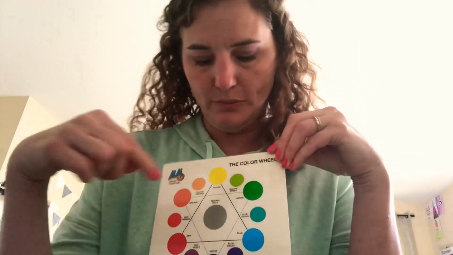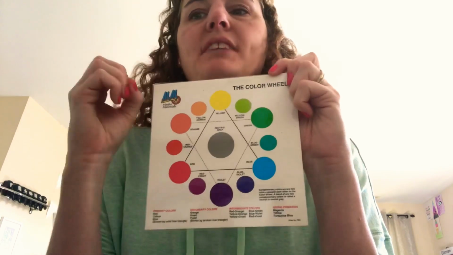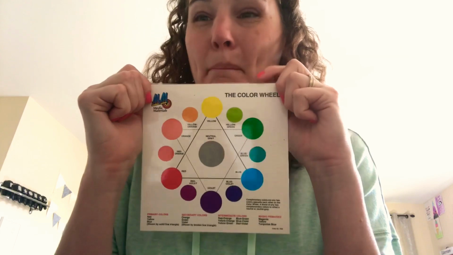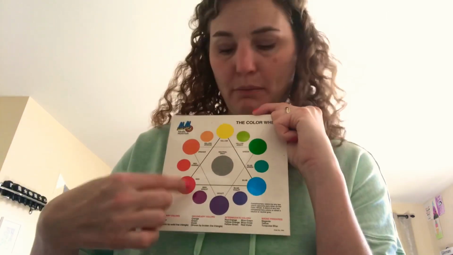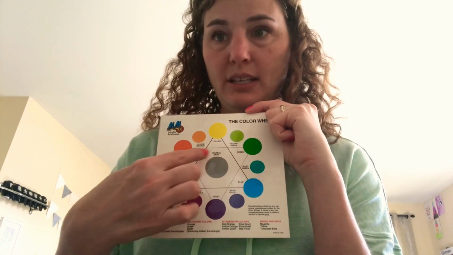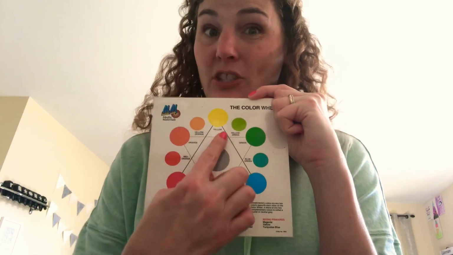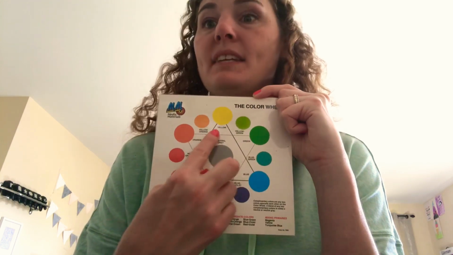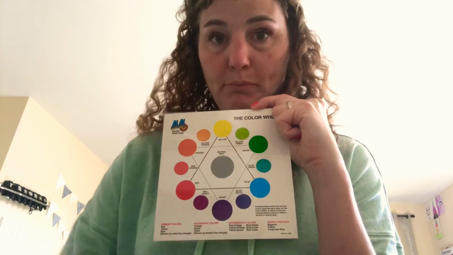Now the difference, when we look at this color wheel, is that we can't make the primary colors. We just have to have those colors. So if you were going to go to the paint store to buy some paint to do a painting, you should always start with these three, the primaries, red, blue, and yellow, because you can mix the secondary colors, just like we talked about. Yellow and blue make green. Yellow and red make orange. And red and blue make purple.